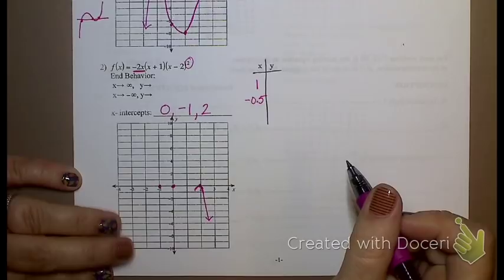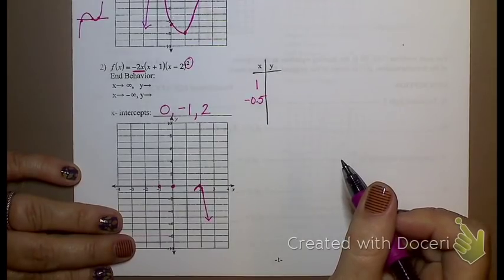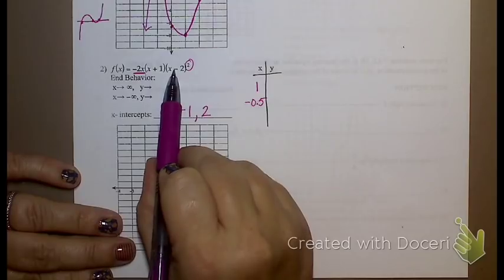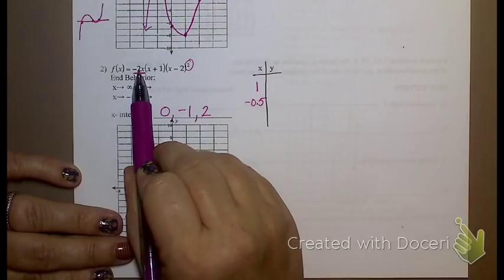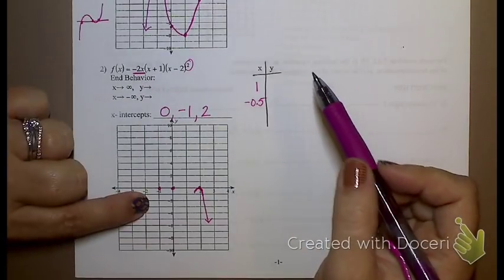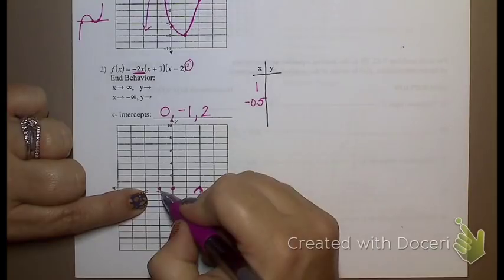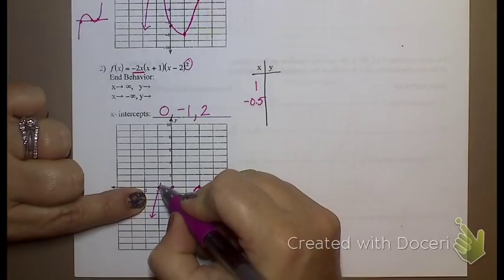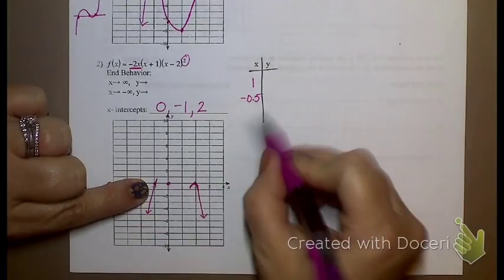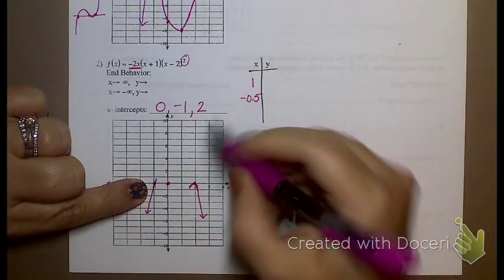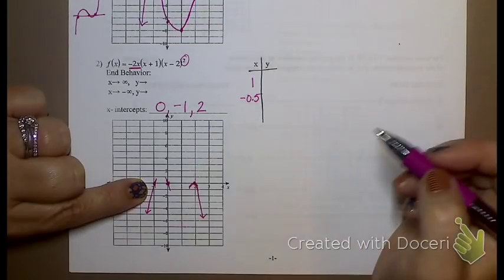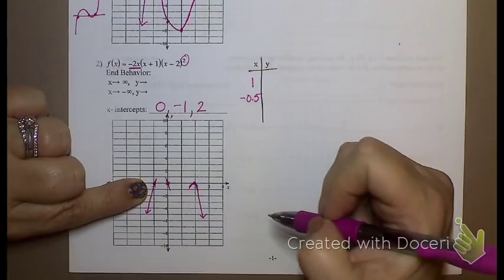What's the degree? 1, 2, 3, 4. So what does that mean about the left side? It's also going down. So let's see. If this one's going to cross, it's going to go up somewhere. So I'm going to need to find out how high it goes right there. And then it's going to have to come back down and cross here, right? And it'll come down some amount there.